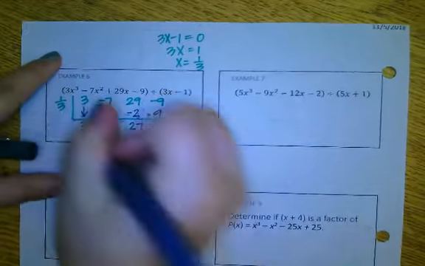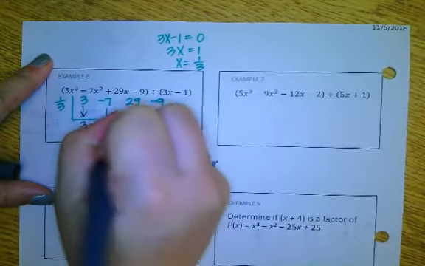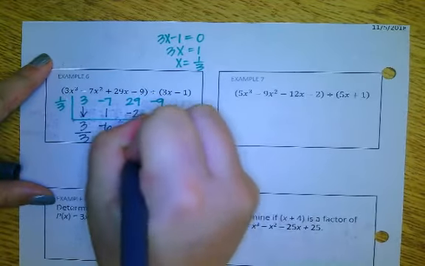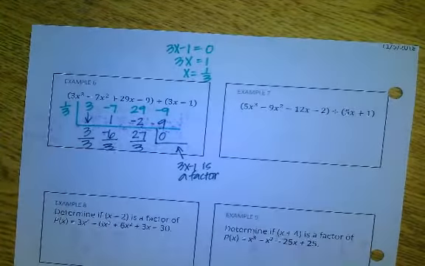So the last step, not necessarily hard by any means, is just remembering that you've got to divide by 3. So my coefficients really are 1, -2, and 9. So what would my quotient be? X squared plus 2x plus 9. Very good.